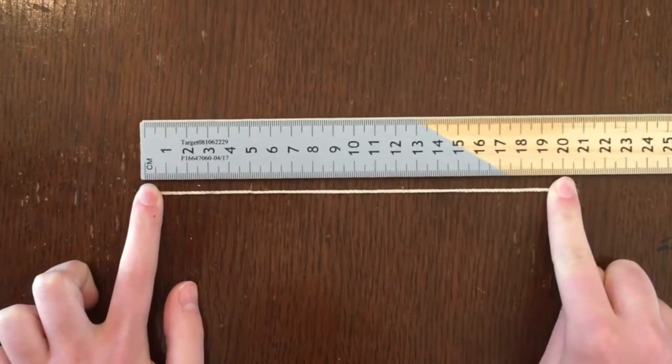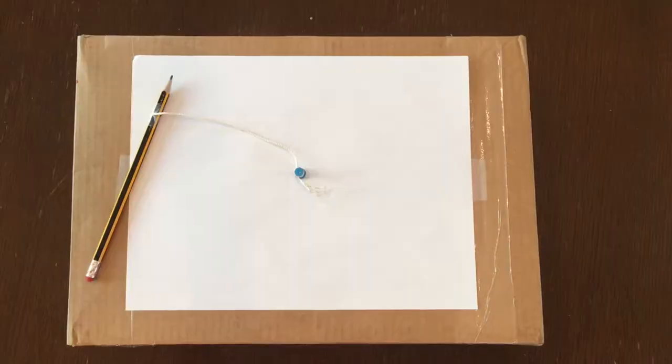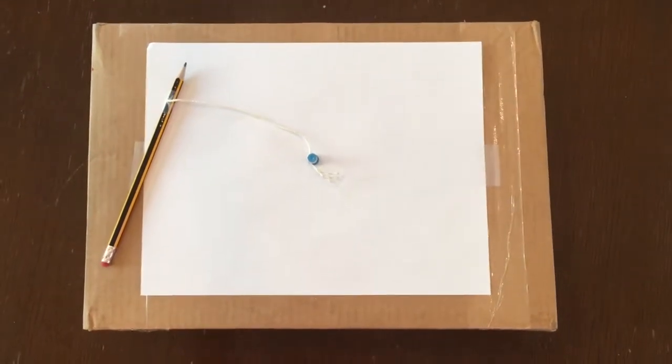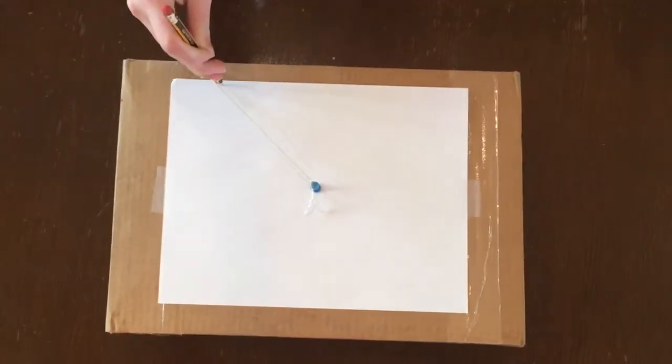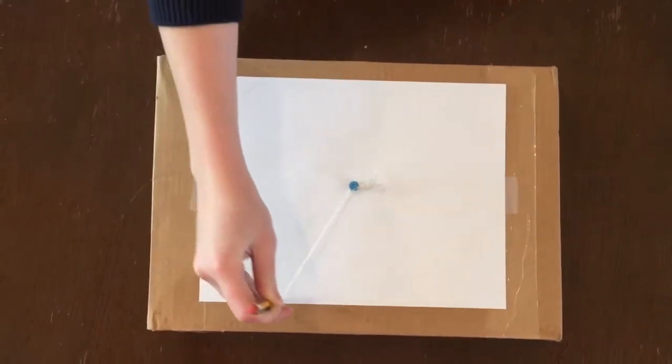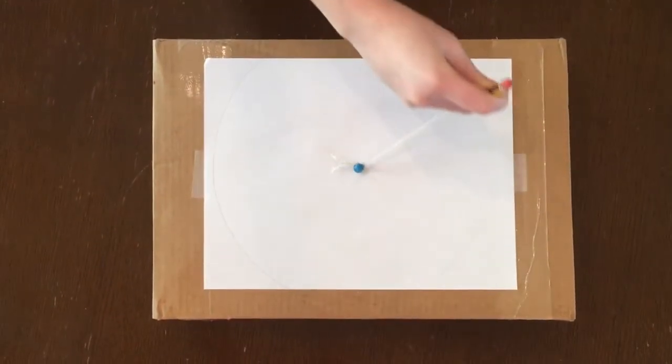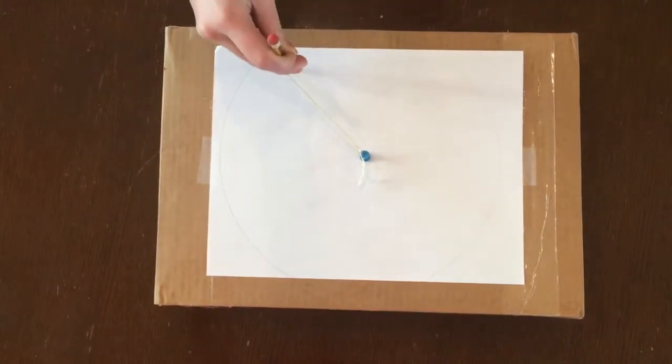They will tie one end of a 20 centimeter piece of string around the tack and the other end around the pencil and draw a circle. By the hole left by the tack, label this sun.